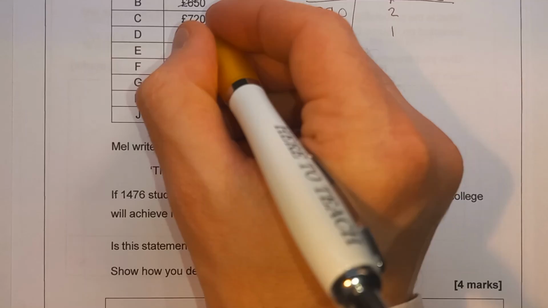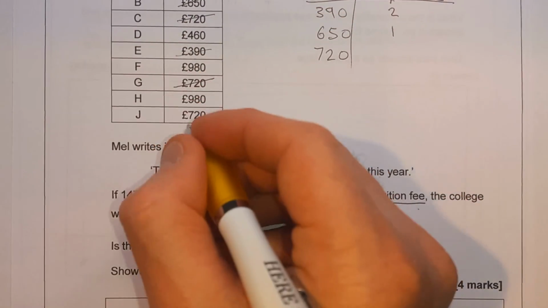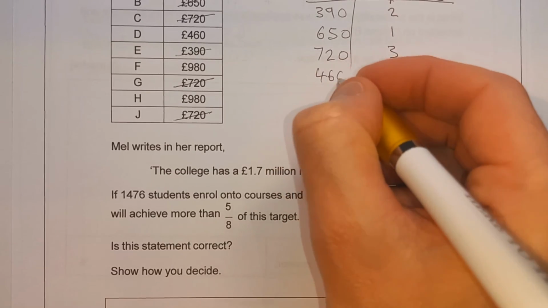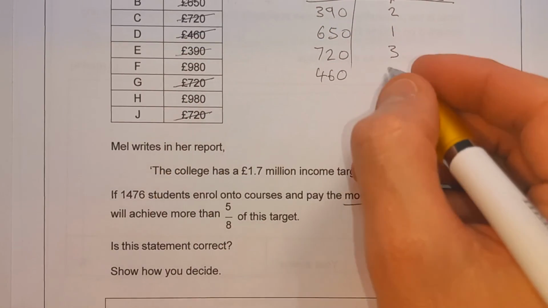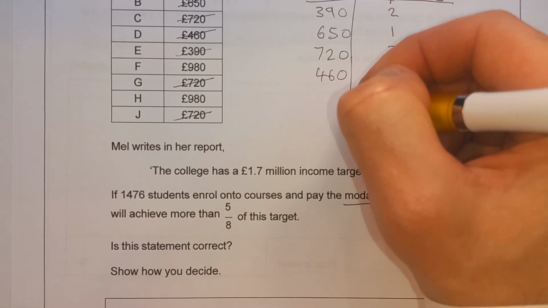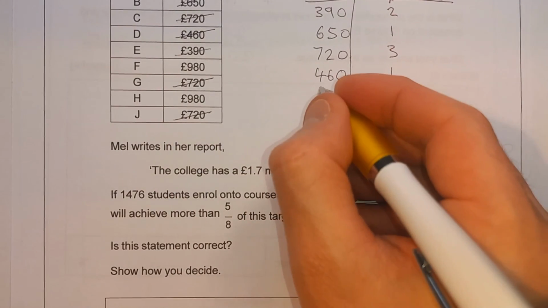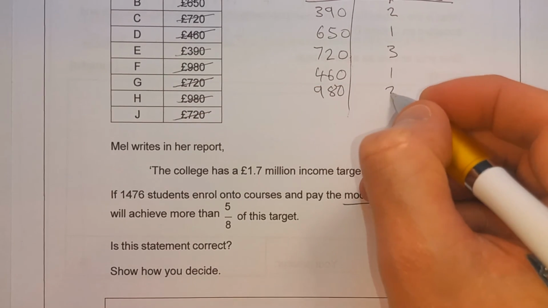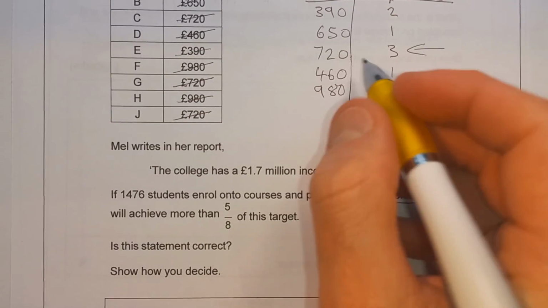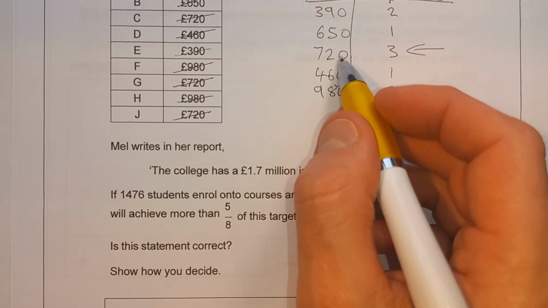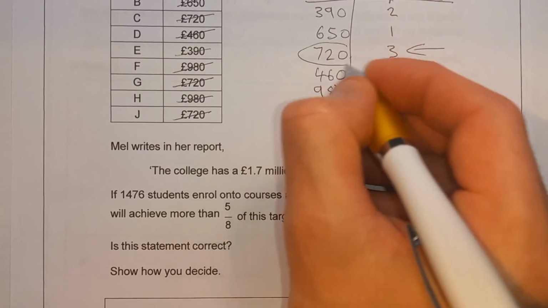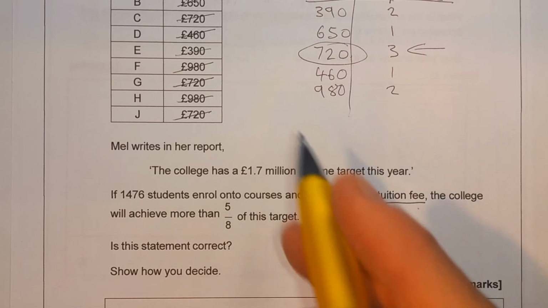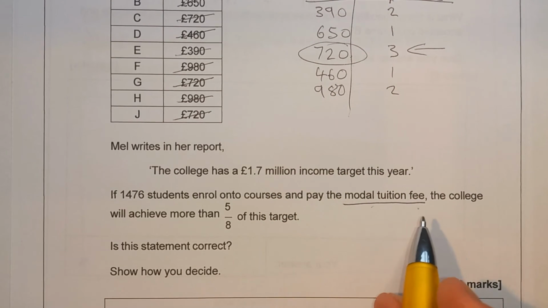£720? Got 1, 2, 3. £460? Got 1, just once. I'll extend this down. And £980? 1, 2. So the modal, the one that occurs the most, is the £720 fee. That is our modal fee. That's the most popular or most common fee for a course. Okay, so we've worked that out.